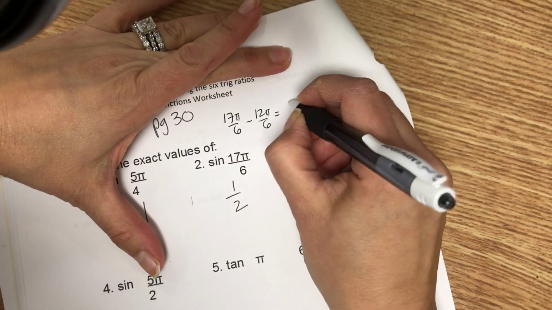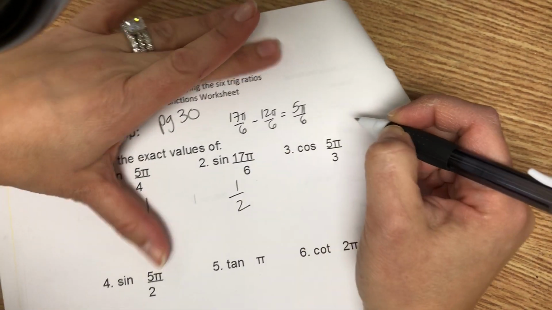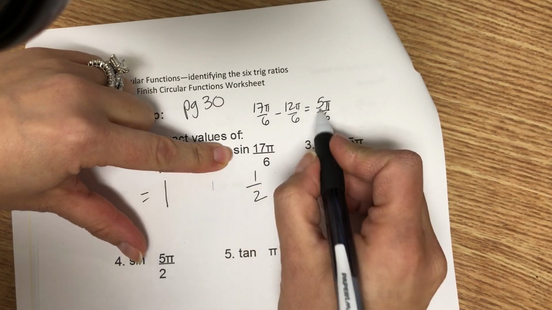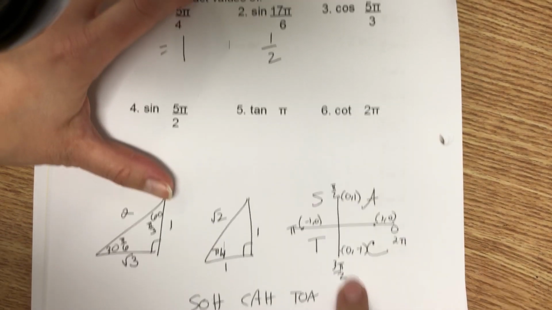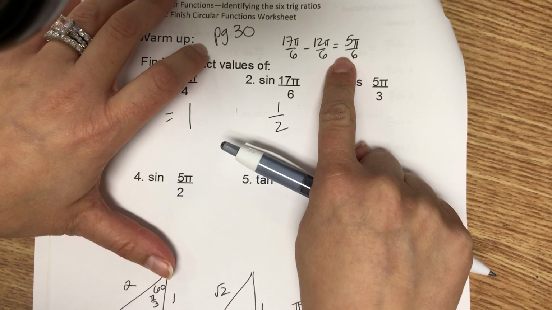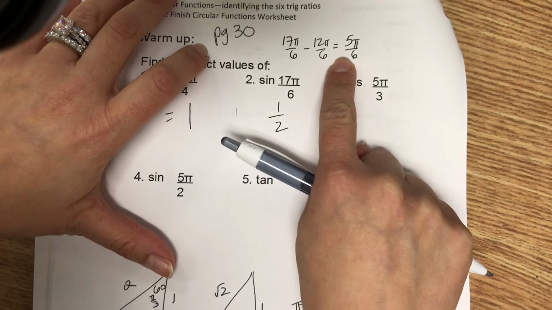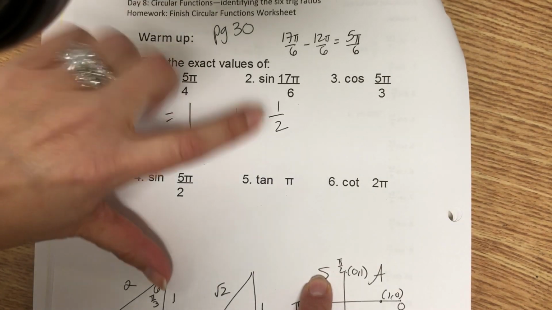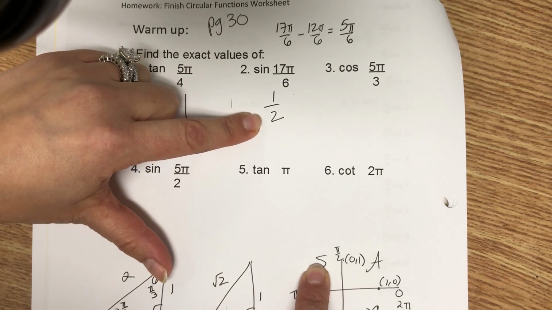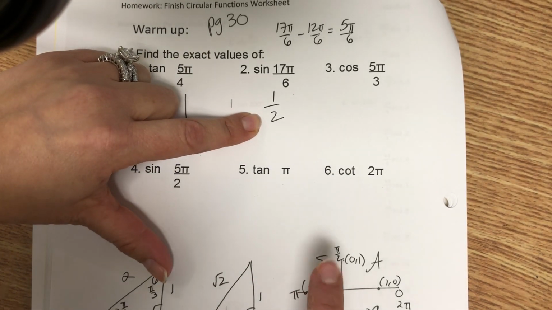So 17 minus 12 is 5 pi over 6. So this is the same thing as sine of 5 pi over 6. 5/6 is a little less than 1 because 6 over 6 is 1 pi. So that's up here in the second quadrant. So sine stays positive because sine is positive in the second quadrant.